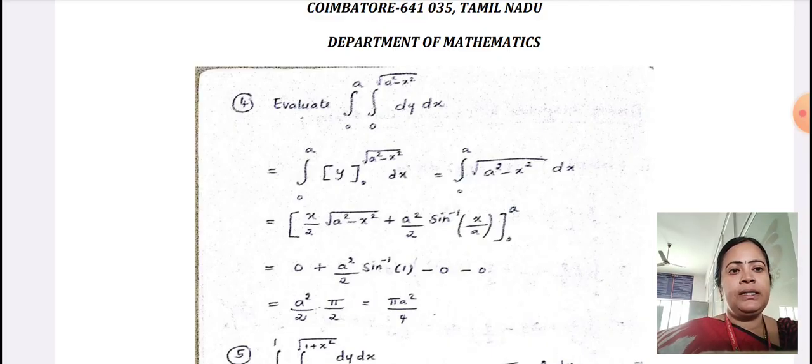In the second term, when you apply the upper limit, you get a square by 2 into sine inverse of a by a. So a and a get cancelled, you get sine inverse of 1. Minus the lower limit, a square by 2 into sine inverse of 0 by a. So 0 by a is 0, and sine inverse of 0 is nothing but 0. So our answer is a square by 2 into sine inverse of 1. Sine is 1 at 90 degrees only, and 90 degrees is nothing but pi by 2. So a square by 2 into pi by 2, which is pi a square by 4, is our answer.